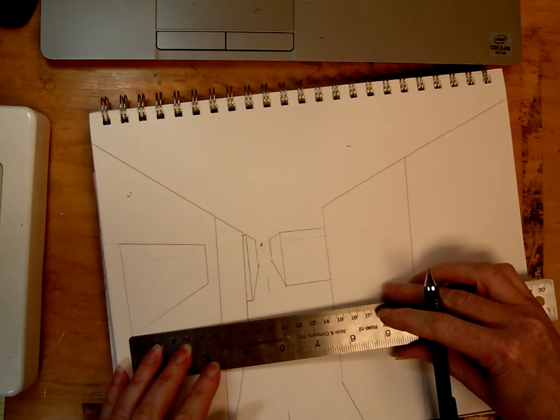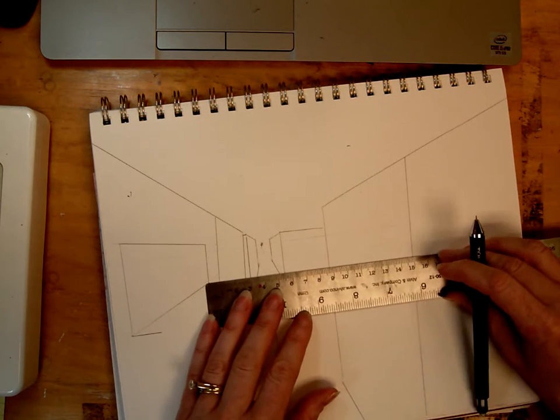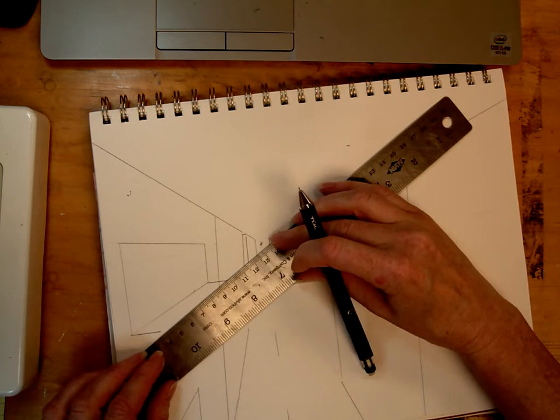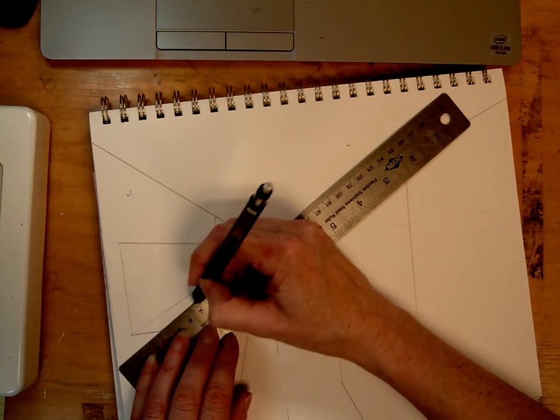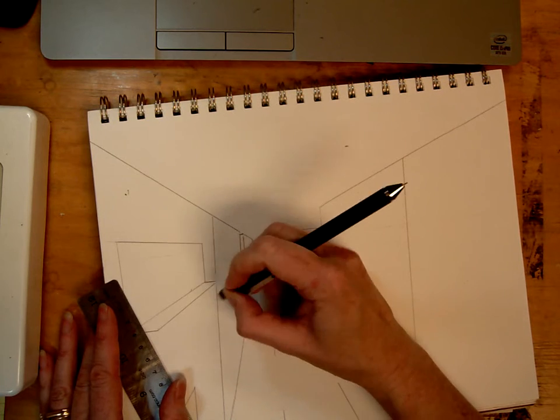Say I want to put a flower box right here. Use my vanishing point. That right there.